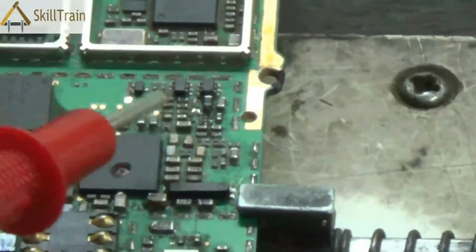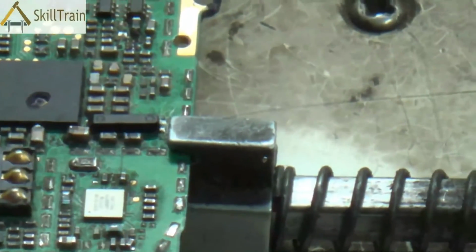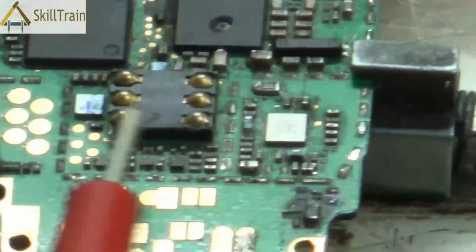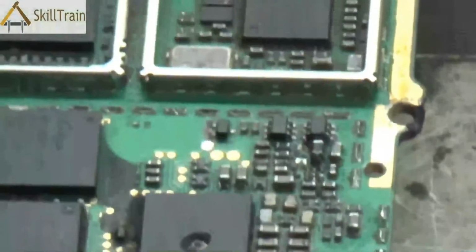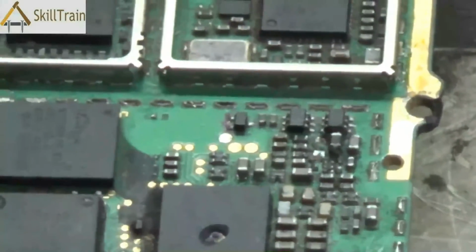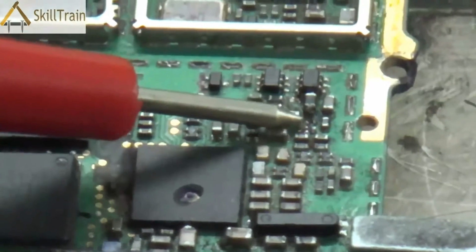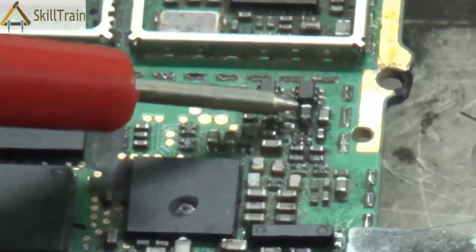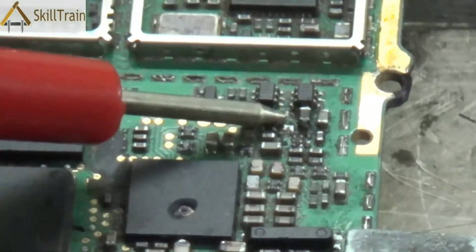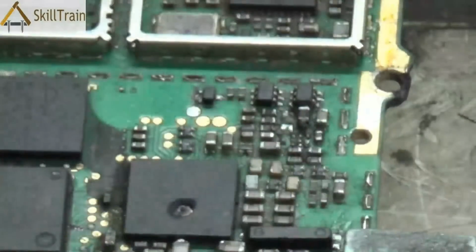In this mobile PCB, the ringer IC is placed here. This is the place where the ringer IC is placed, and along with the ringer IC, there are usually some resistors which are also placed next to the IC. So, this is the place where the ringer IC is placed, and along with that there are two small components which are resistors which are placed there.